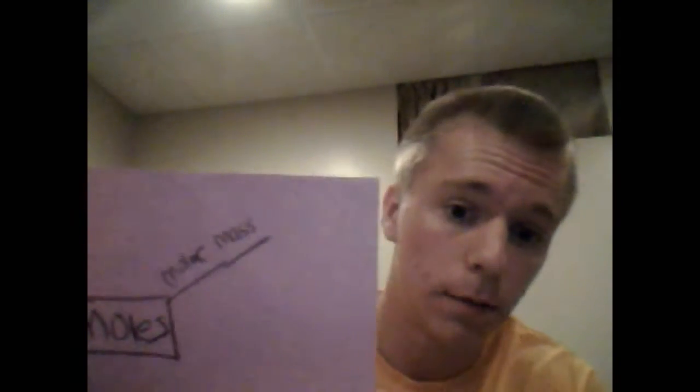First off, to get the grams, you're going to need to know your molar mass. So on your roadmap, put molar mass. Connect molar mass to grams. This is going to connect moles to grams using molar mass.